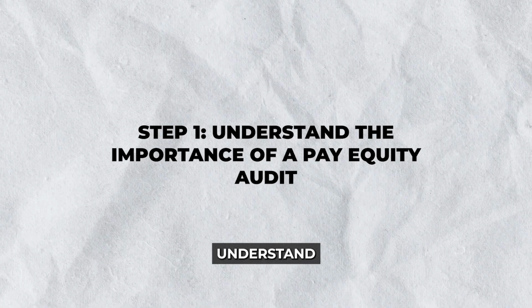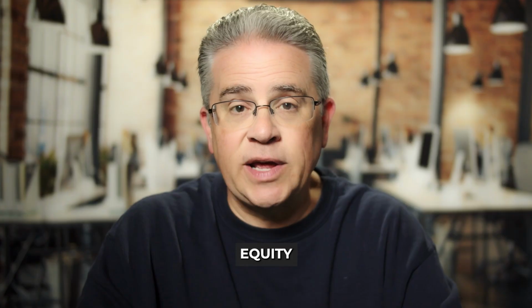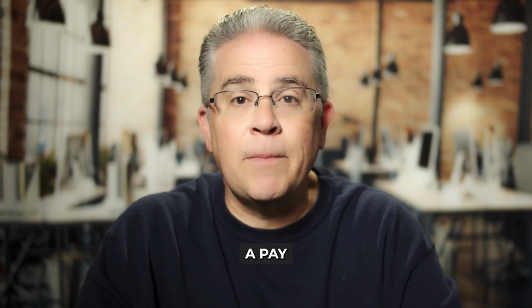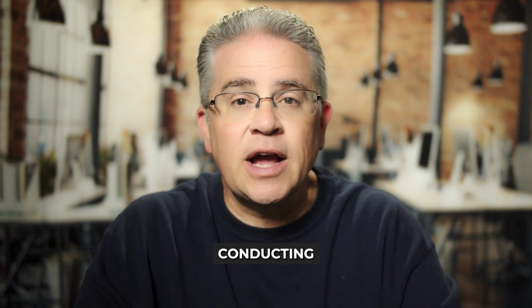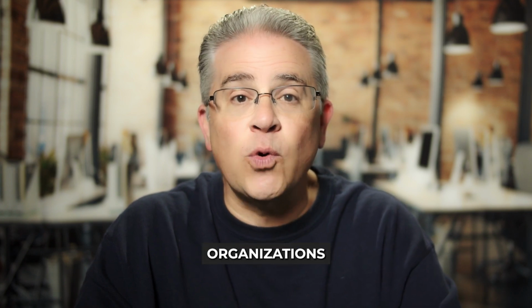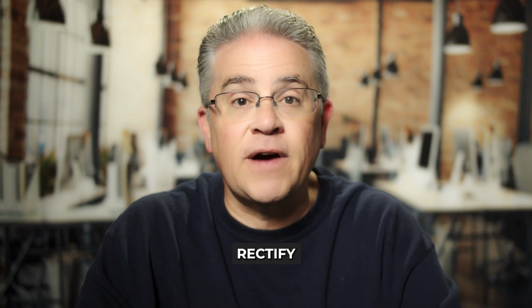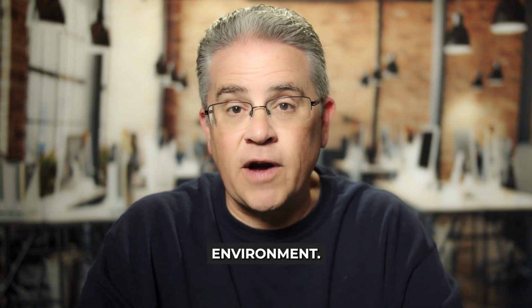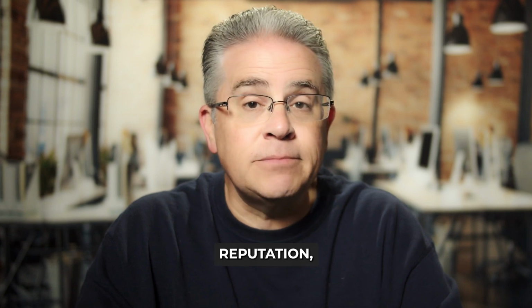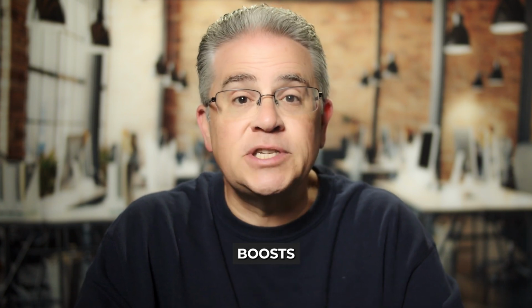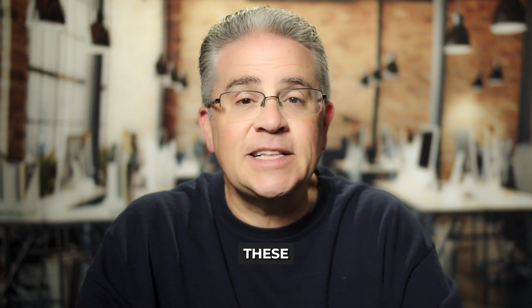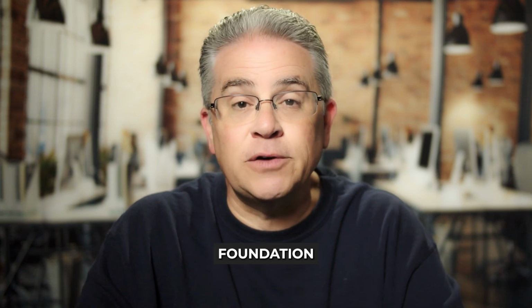Step 1. Understand the importance of a pay equity audit. Before diving into the process, it's crucial to grasp why a pay equity audit is essential. Conducting a pay equity audit helps organizations identify and rectify gender or race-based pay disparities, leading to a fairer work environment. It enhances company reputation, mitigates legal risks, and boosts employee morale by fostering trust and transparency. Recognizing these benefits sets a strong foundation for your audit.